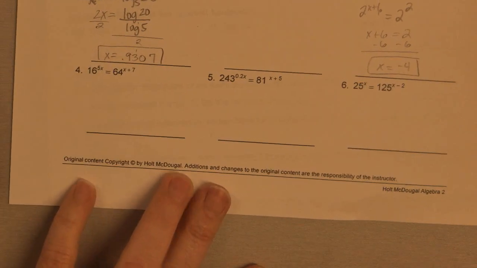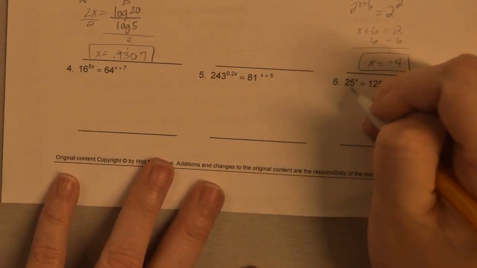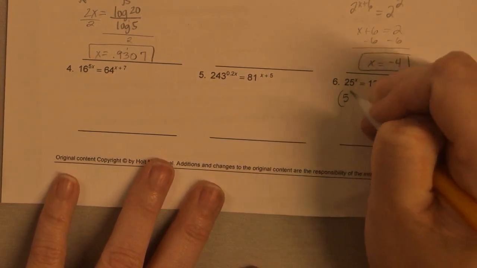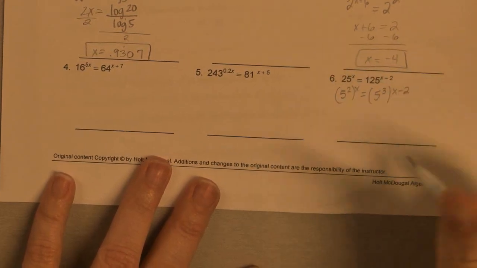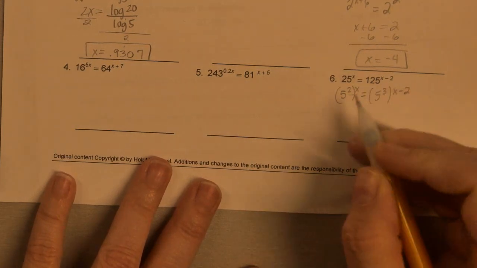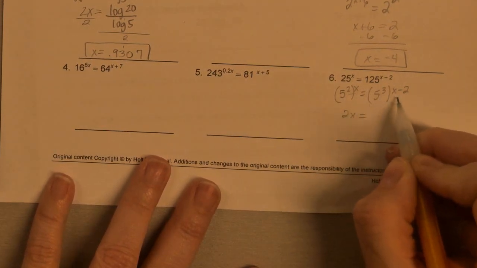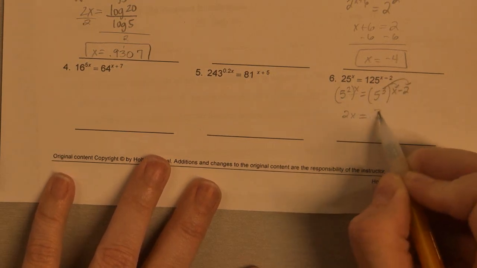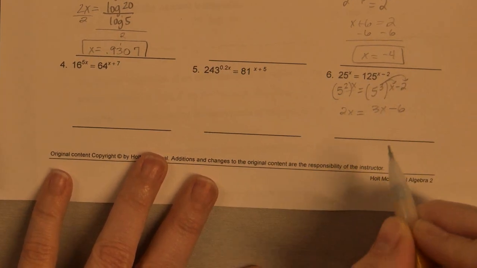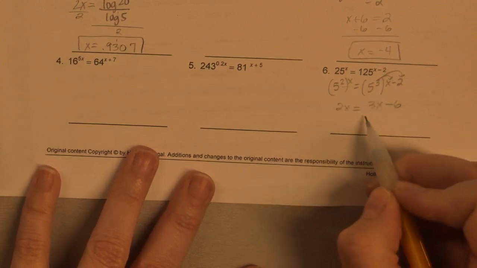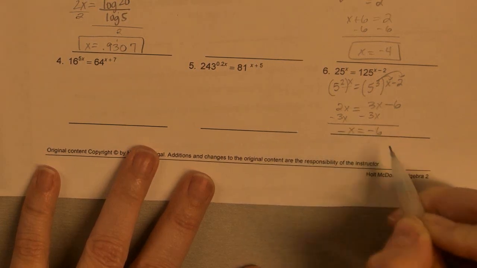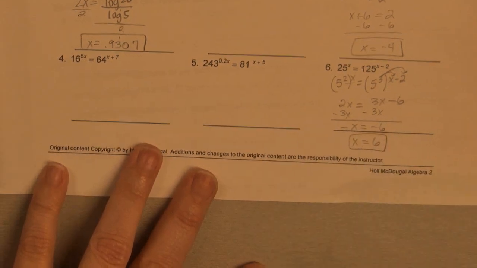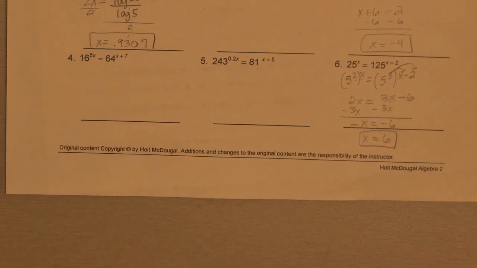Okay, what about 4, 5, 6? Okay, so for 6, you can see this is going to be 5, right? So 5 squared to the x, this is going to be 5 cubed. Now the thing you have to remember is when you do a power to a power, you multiply. If you have more than one term, you have to distribute. So this has to be 3x minus 6, not minus 2. Okay, did you guys remember to distribute? Okay, so then you have negative x equals -6, which means positive x would equal positive 6.